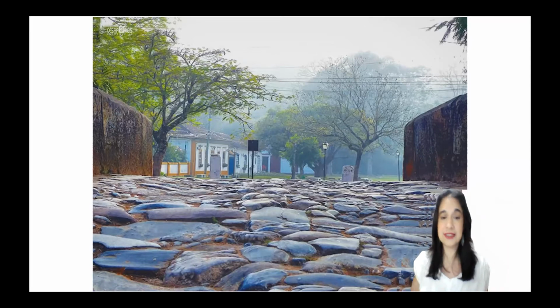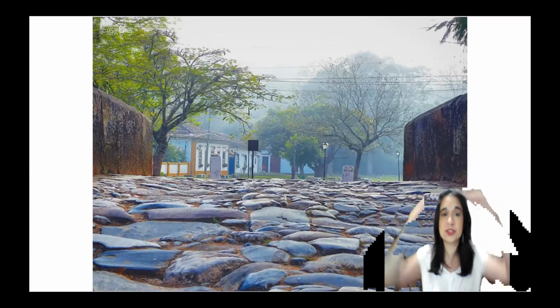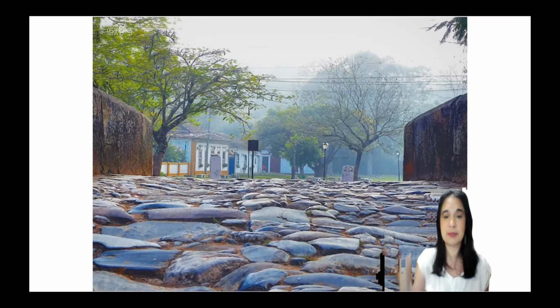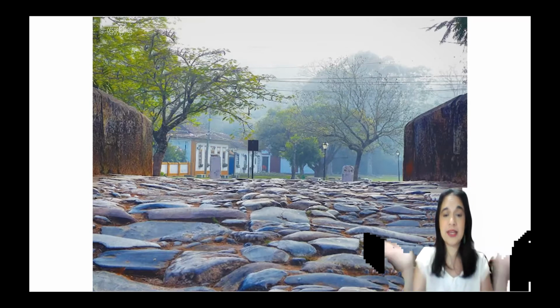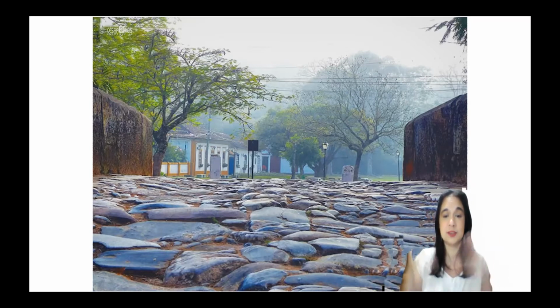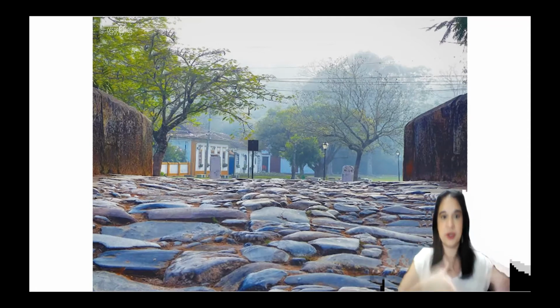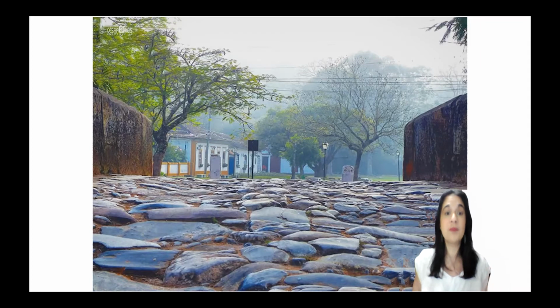But as you can see, this type of pavement is quite irregular. The stones are not all the same size. They're not even level. Some of them are like this, some of them are like this, some of them are diagonal. So where did we get this from, and why, once again, small stones instead of just making large square stones and putting them next to one another? Well, this is because these stones came in the ships with the Portuguese explorers.